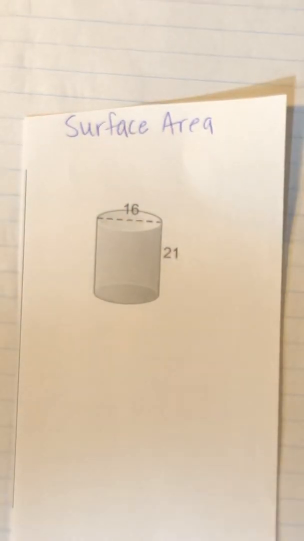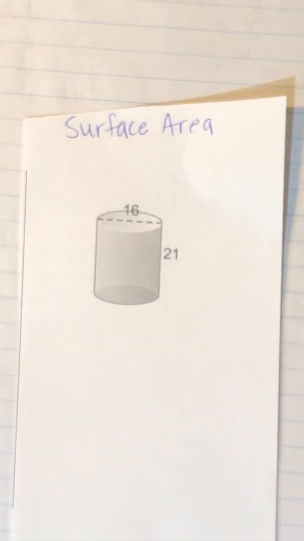Okay, now we're gonna find the surface area of a cylinder. If you had your star chart, you would simply look up the formula. If you don't have it, make sure you have some notes out and write this down. We're only doing one example, so take good notes.